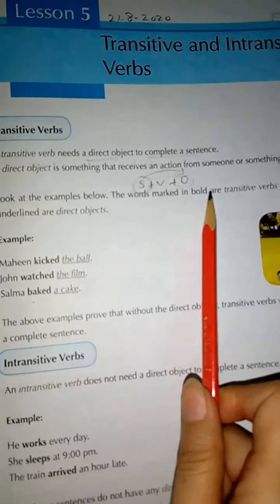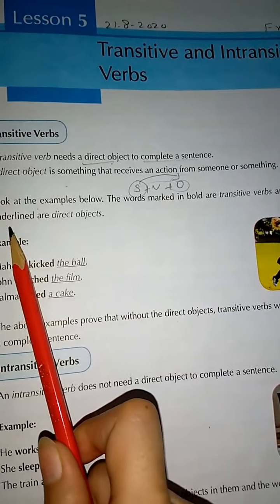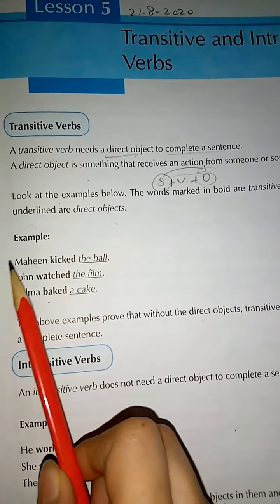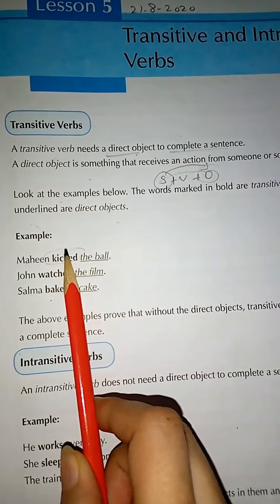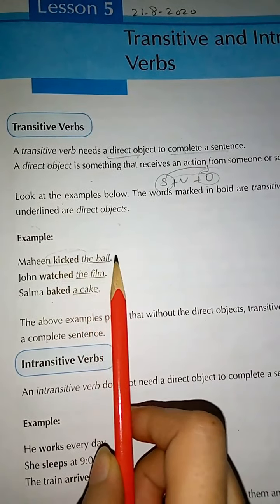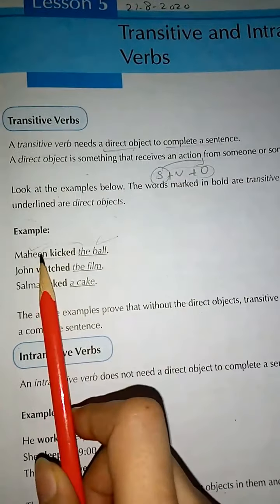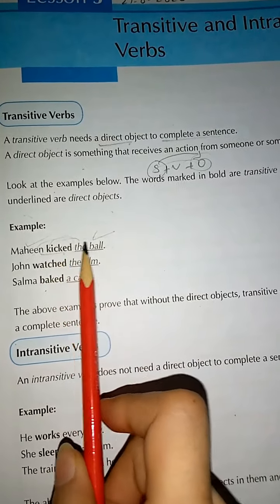The words marked in bold are transitive verbs, and the ones that are underlined are direct objects. Look at the examples. Maheen kicked the ball. So kicked is the verb and the ball is the object. Maheen is performing the action and the ball is receiving the action, and the action she is performing is kicking the ball.